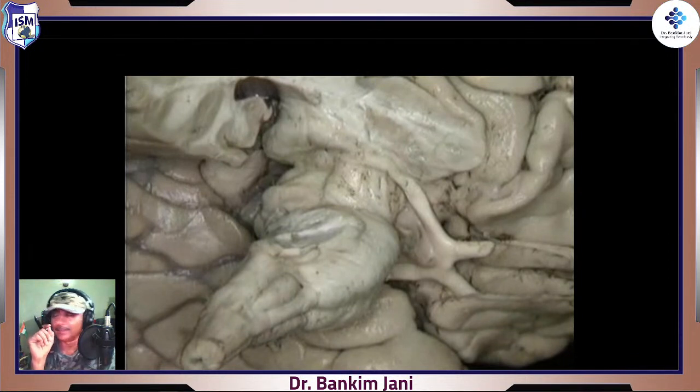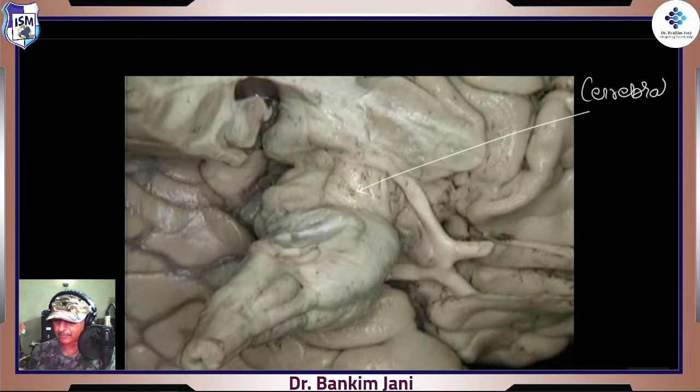Way back, I told you one thing, that you try to remember the structures in one flow, one after another. We are trying to follow that. So today when you go for revision, try to revise how one structure comes after the second structure. Now we know these cerebral peduncles very well, so why not finish off the structures which are near these structures? So let's orient.